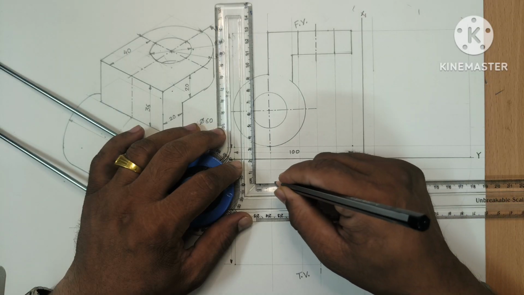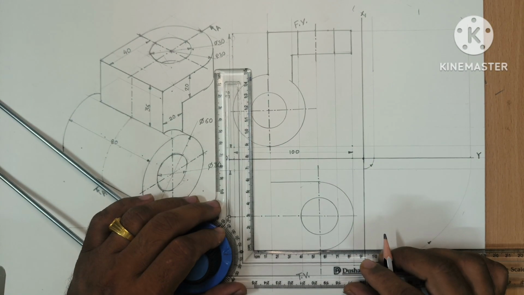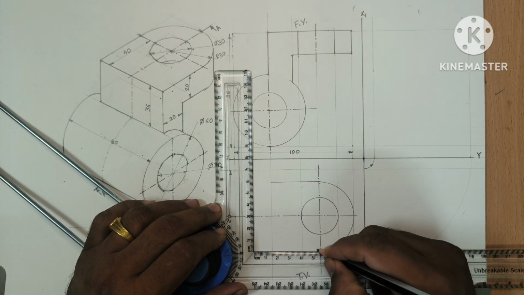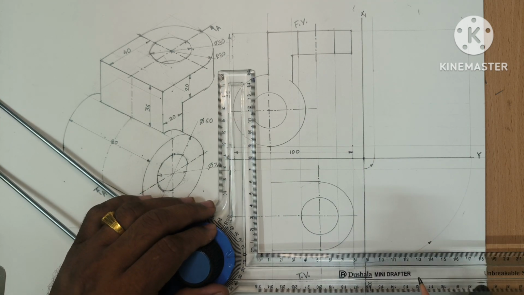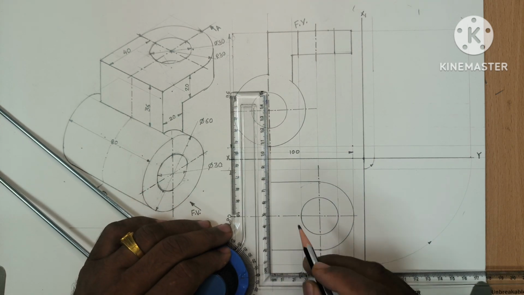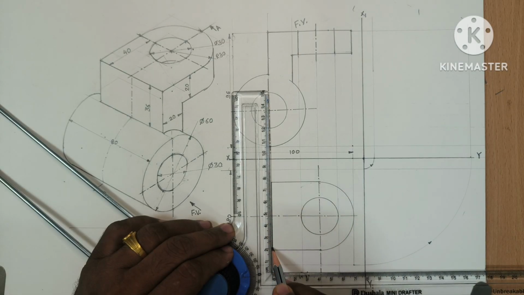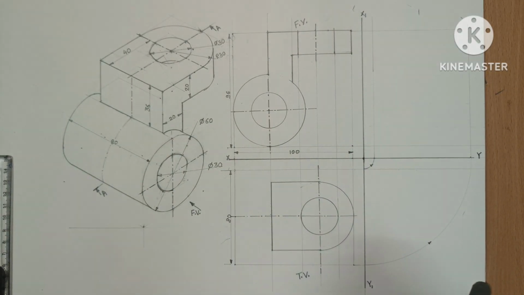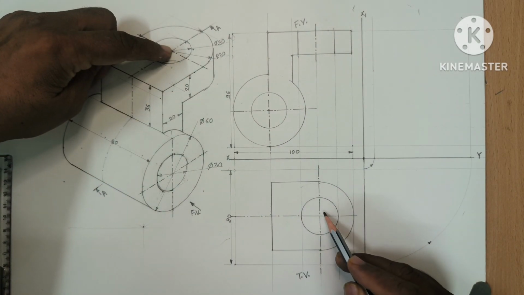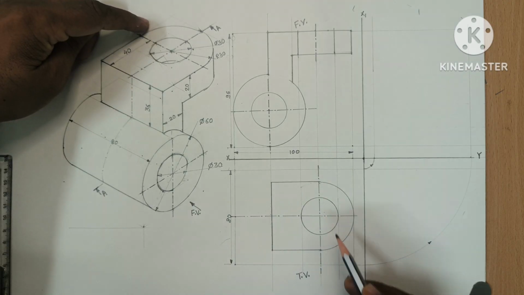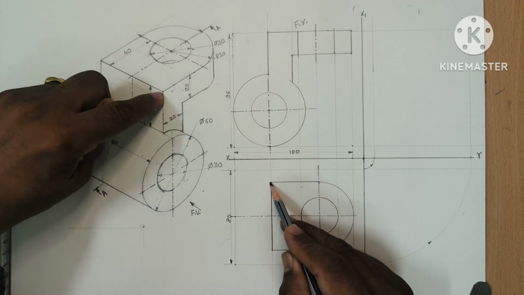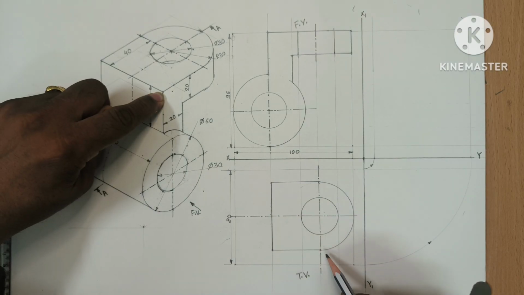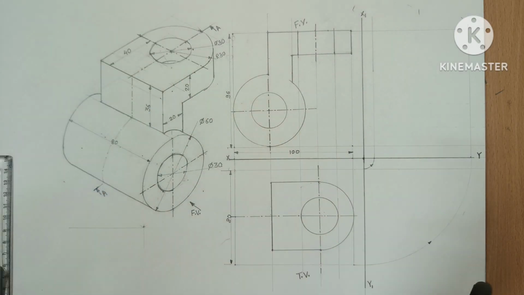Hence I will join the point here, and I will also join the point here, and in the top view this is joined. This is the circle, this is the semicircle. Then from this point to this point, and so on, in the top view.